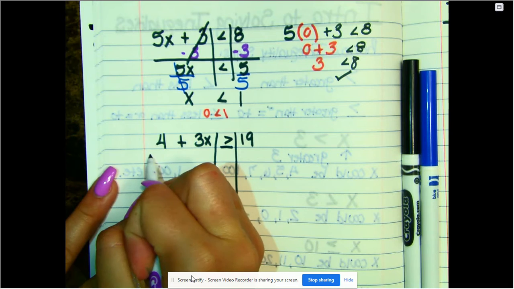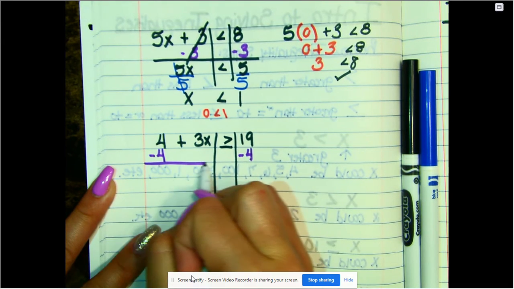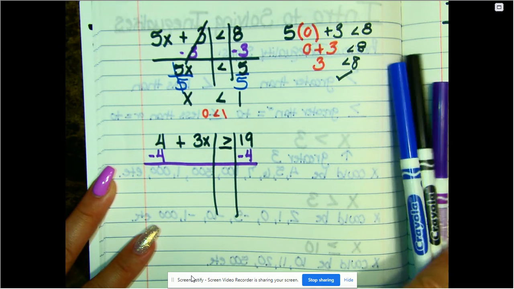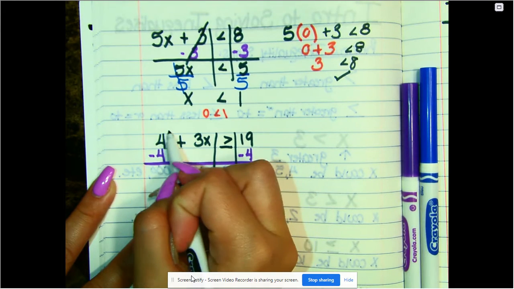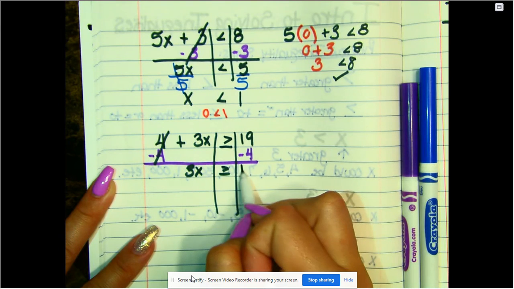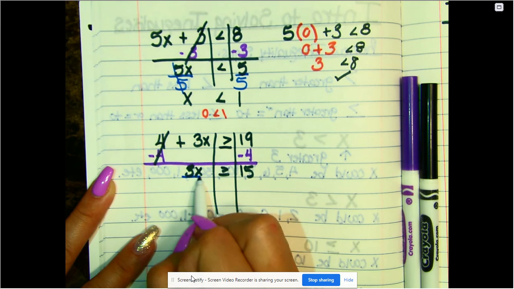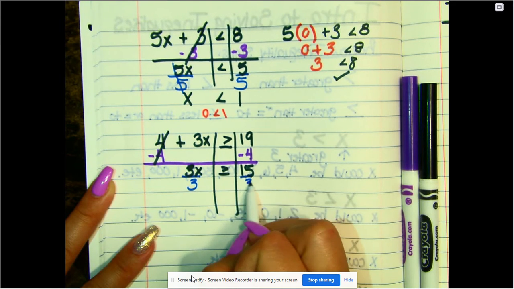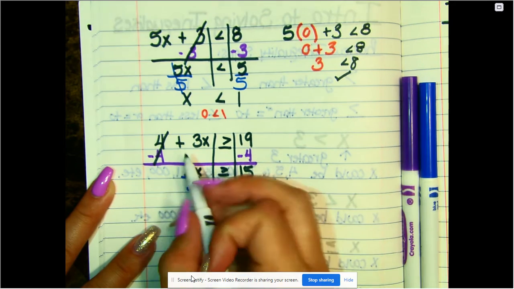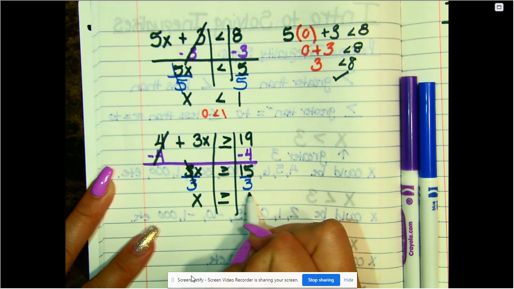I see a positive 4, so the opposite of that is subtracting 4. 4 minus 4 is 0. We're left with 3x is greater than or equal to 15. The next step is undoing multiplication, so that's division. So x is greater than or equal to 5.